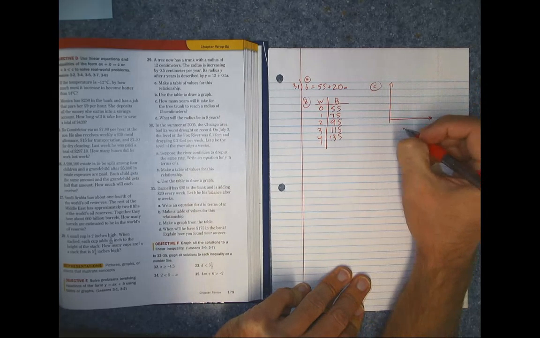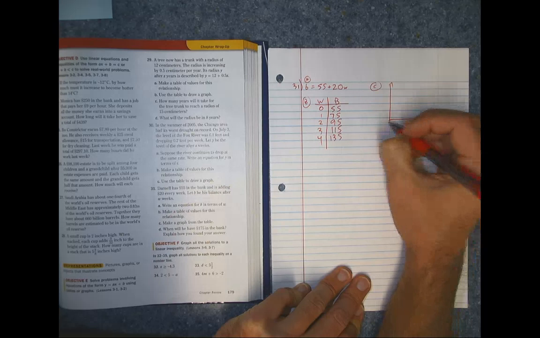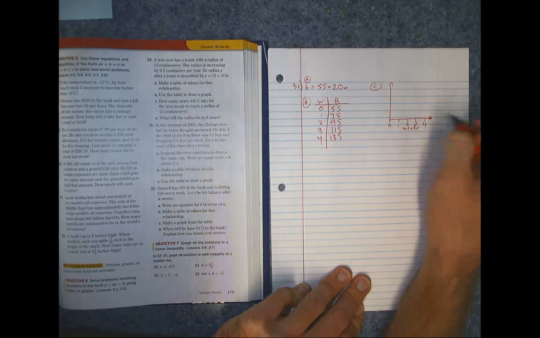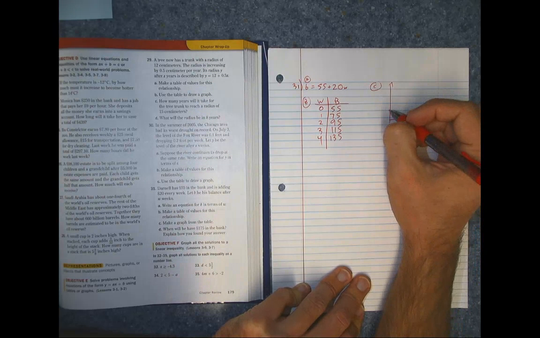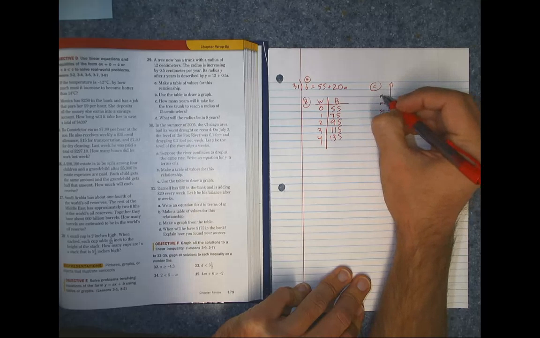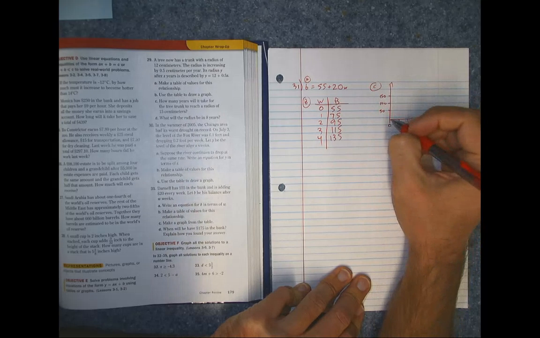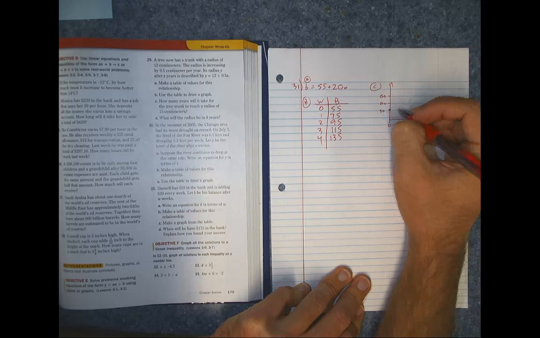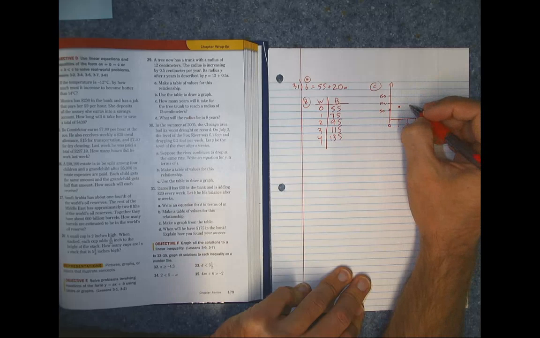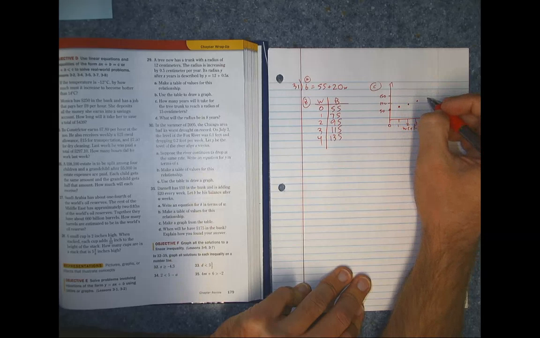So again, time on the bottom. Weeks, 0, 1, 2, 3, 4. I'm going to count by 50s here. 50, 100, 150. So week 0, we're at 55. In week 1, we're at 75, which should be right between 50 and 100. Week 2, we're at 95, almost at 100. Week 3, we're above 100 at 115. And then at week 4, we're at 135.